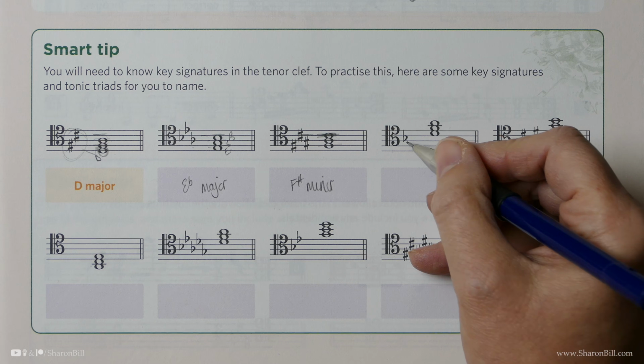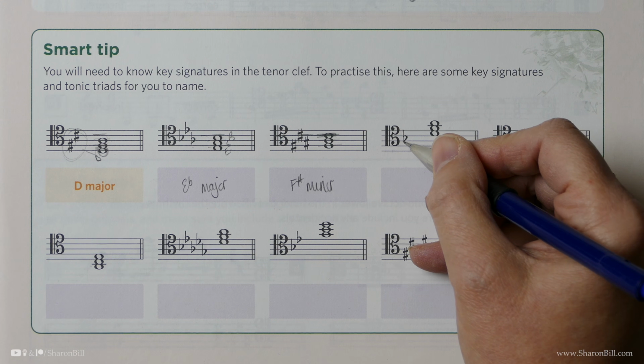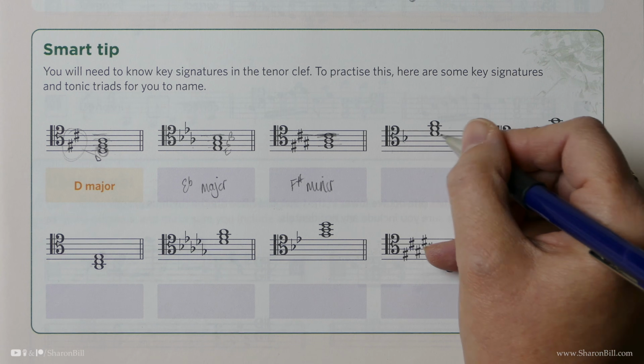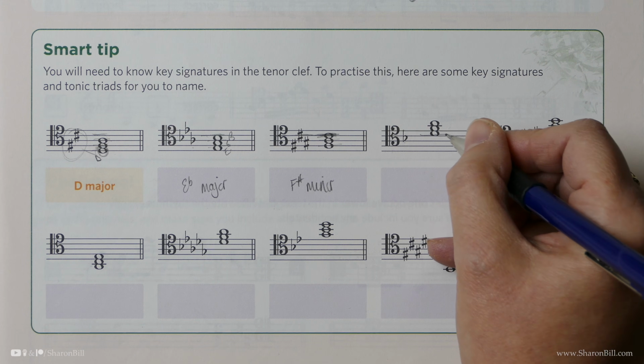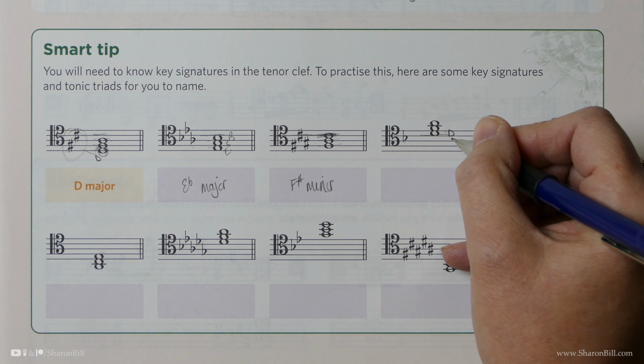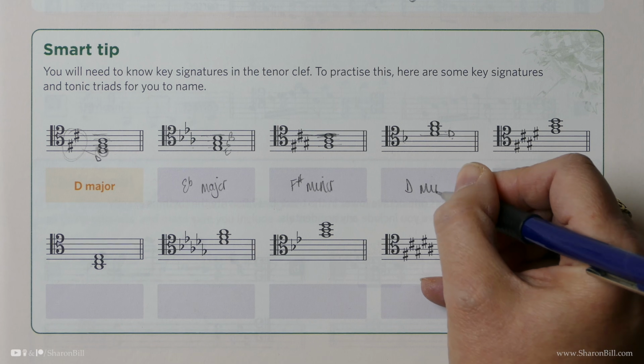Now here, this could be F major, or it could be D minor. Now if this is C, one above that is D, that's our tonic note, and so therefore it must be D minor.